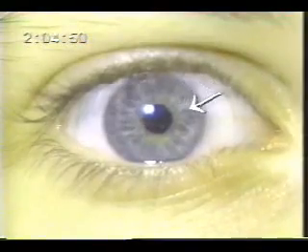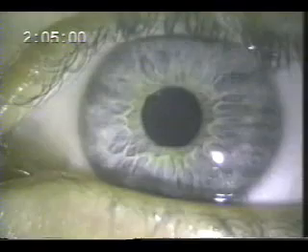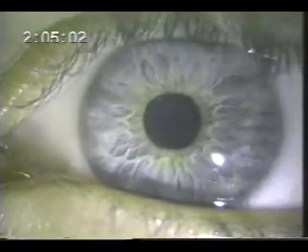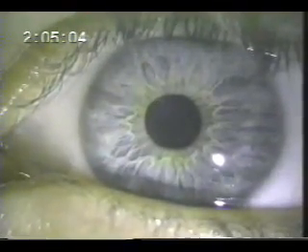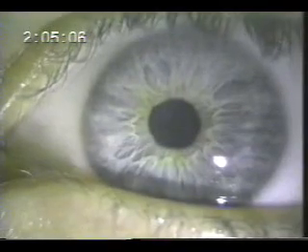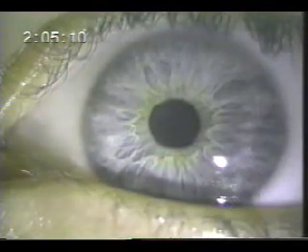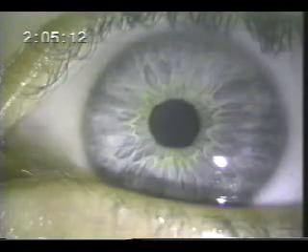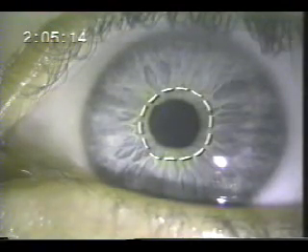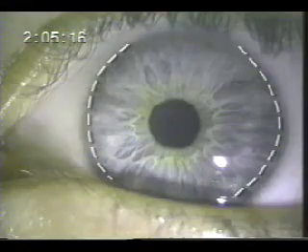Behind the cornea, the colored iris forms an incomplete partition within the eye. At the center of the iris is a clear opening, the pupil. The size of the pupil is constantly changing to limit the amount of light that enters the eye. The iris is chiefly formed of muscle fibers. Fibers arranged radially cause the pupil to dilate. Fibers arranged circumferentially, both here and out here, make it constrict.